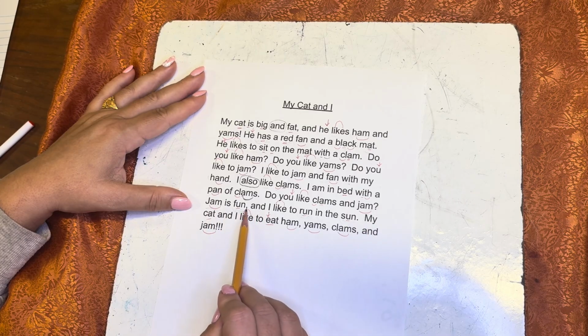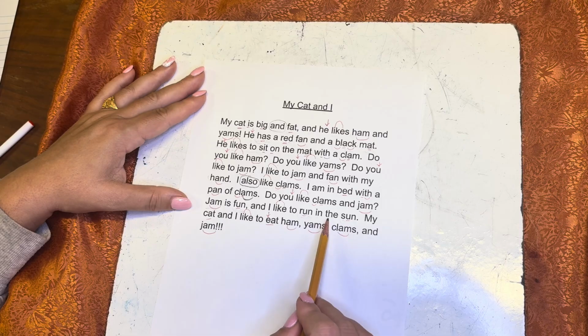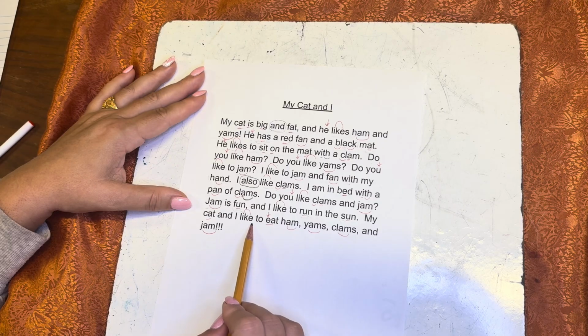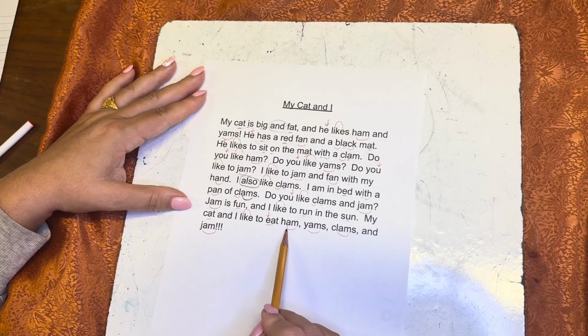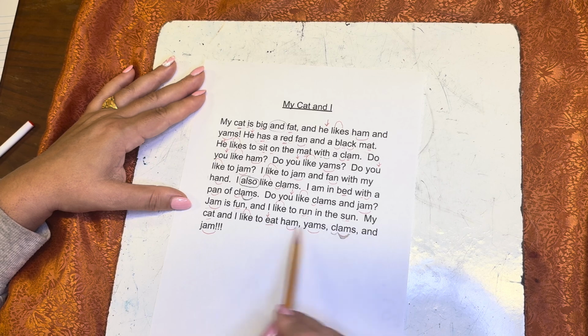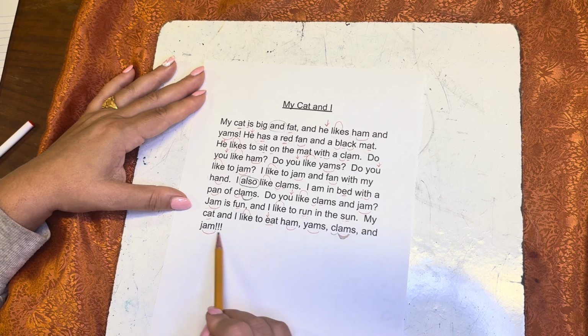Jam is fun, and I like to run in the sun. My cat and I like to eat ham, yams, clams, and jam. There's 3 exclamation points.